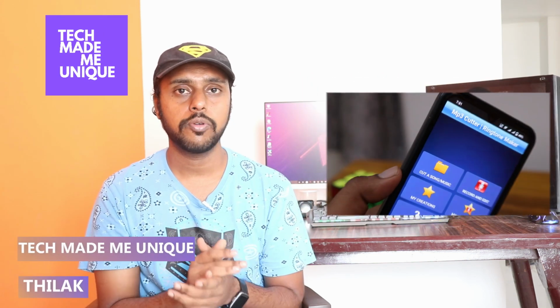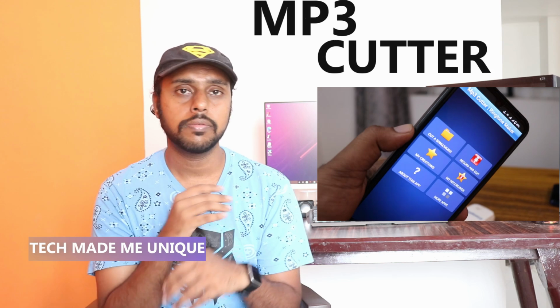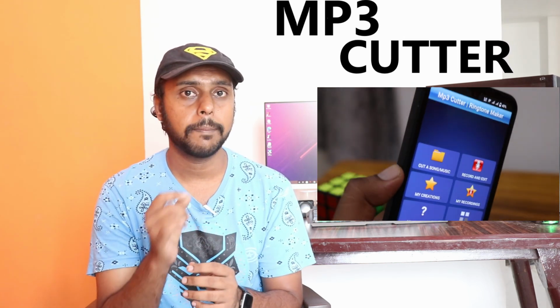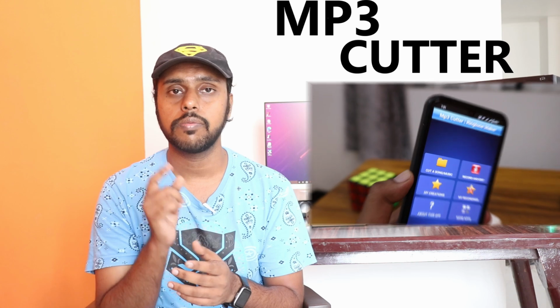You're watching Tech Be Unique, and today we're going to see the best mp3 cutter I used in my old days, because it's a super application with which you can easily cut any mp3 and set it as a ringtone on your mobile phone.